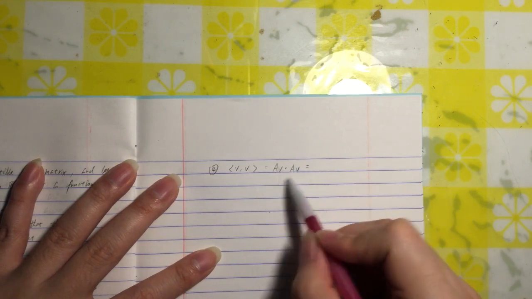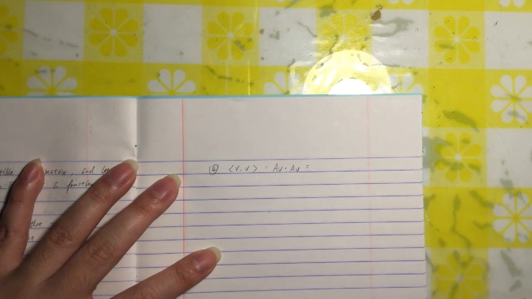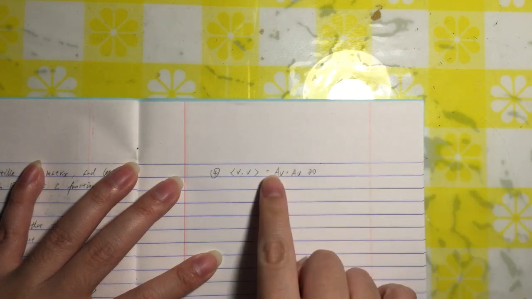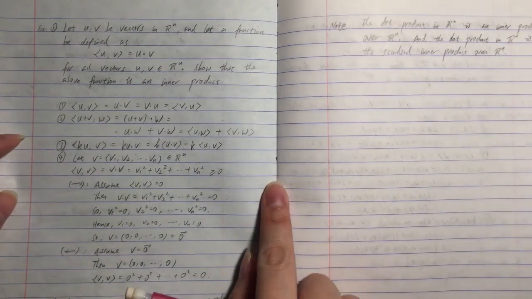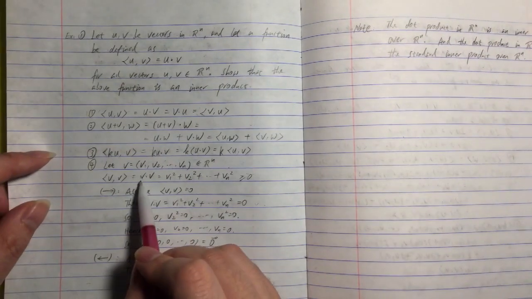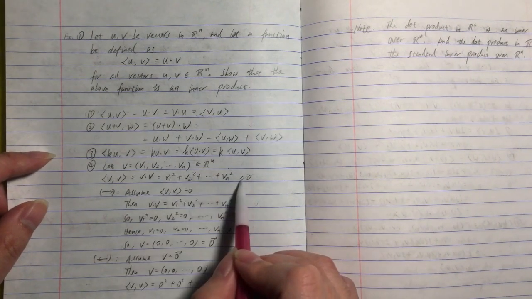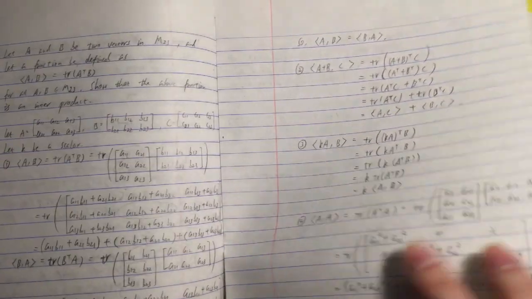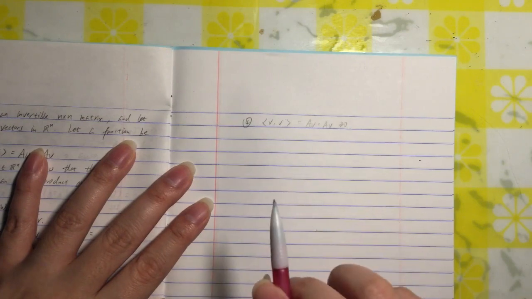Then, by the property of dot product, a vector dot itself is always greater than or equal to 0. That's a property of dot product. So the first condition of axiom 4 is satisfied.